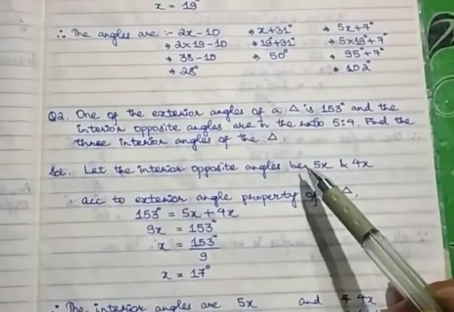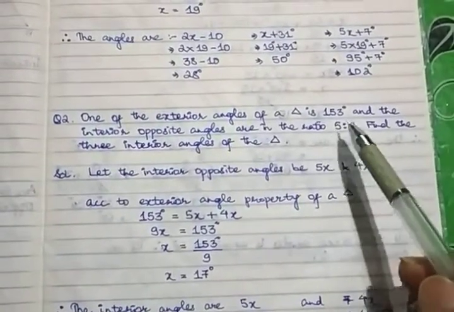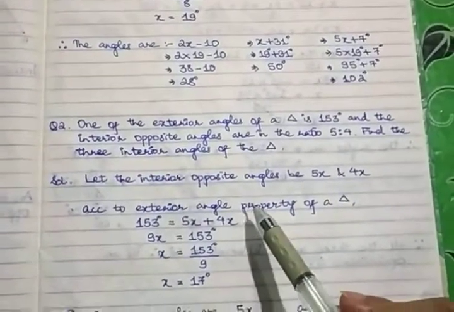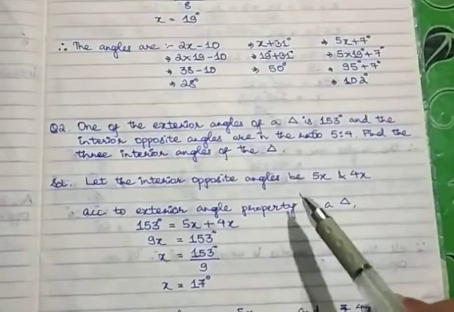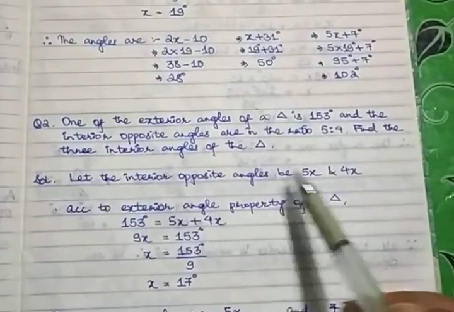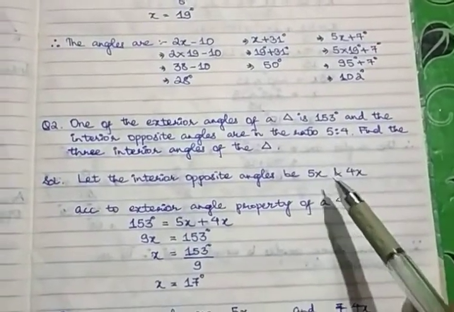As you might know, whatever is given in the ratio form, first of all you need to assume them as a whole number, isn't it? Then how will you do that? Simply by using a variable with them. So that is what I have done here. See, let the interior opposite angles be 5x and 4x. I have assumed the ratio in the form of a whole number by using a variable.